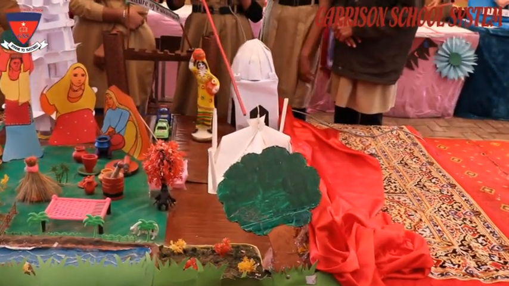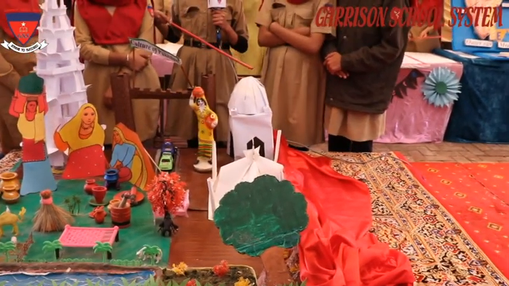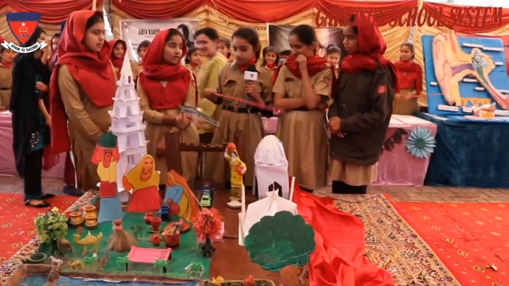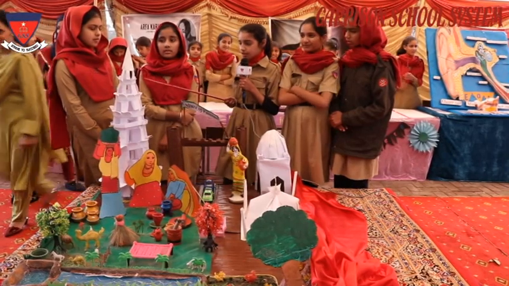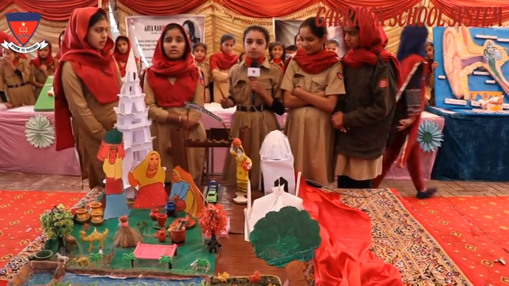This is Faisal Mosque. It is the famous mosque of Pakistan. It is situated in Islamabad. This is Jinnah's Mausoleum. It is situated in Karachi. This is Minar-e-Pakistan. It is situated in Lahore. It is our national monument. It is the place where the Pakistan Resolution was passed.